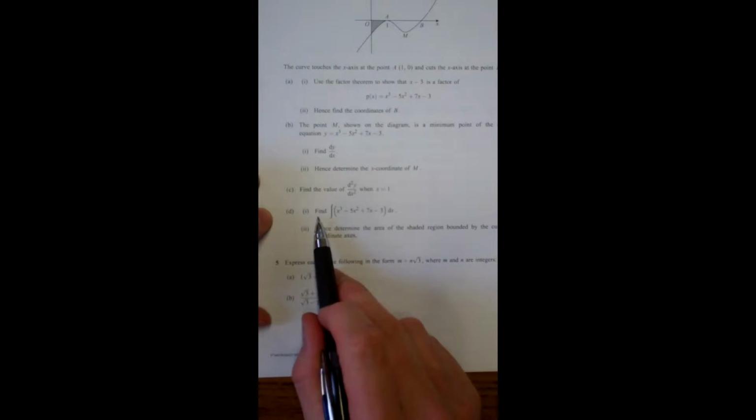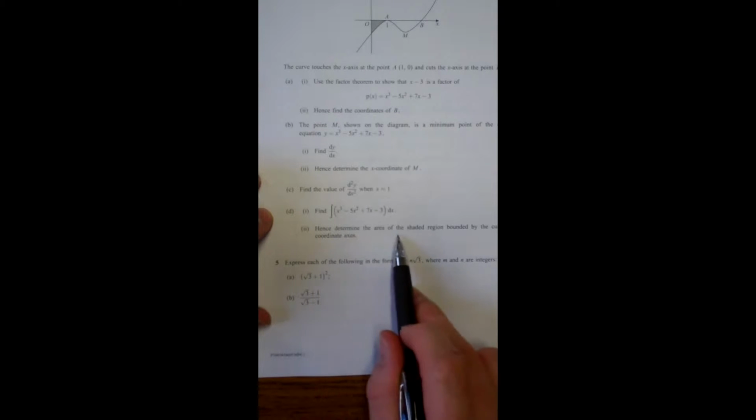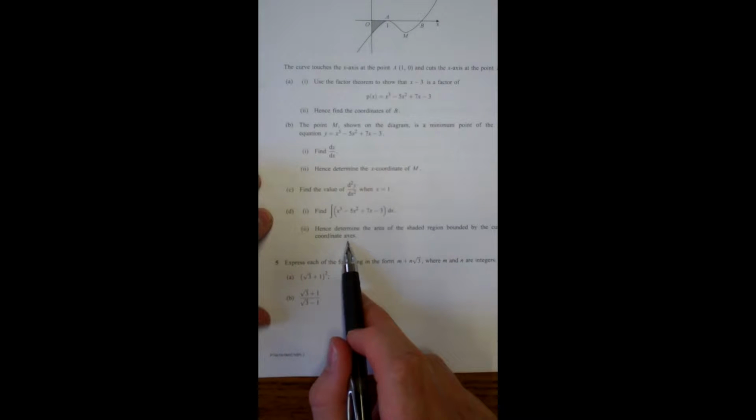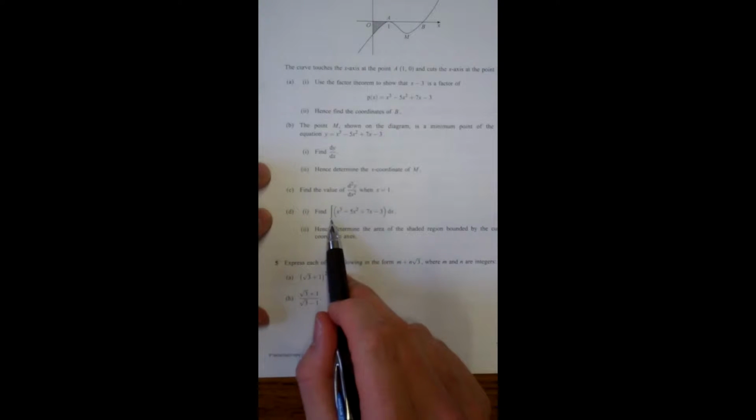Okay. So, last part of the question, part D, is saying, find the integral of this with respect to x. So integrate this with respect to x. Hence determine the area of the shaded region bound by the curve and the x-axis. So first I'm going to do this. At this point there's no limits, so I need to remember two things. I need to remember plus c, and I need to remember my rules of integration. So I'm going to add 1 to the power and then divide by it.